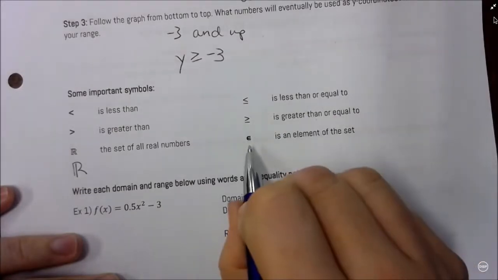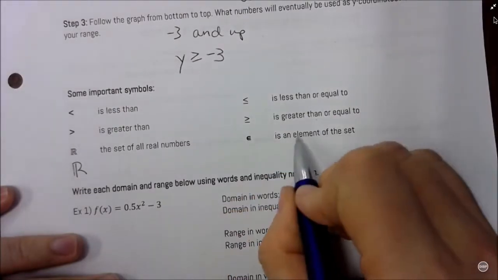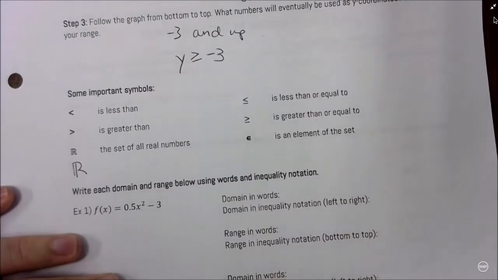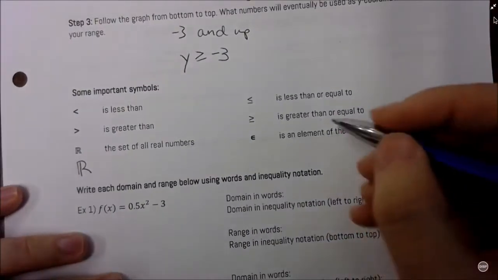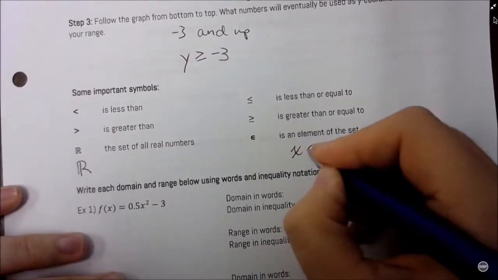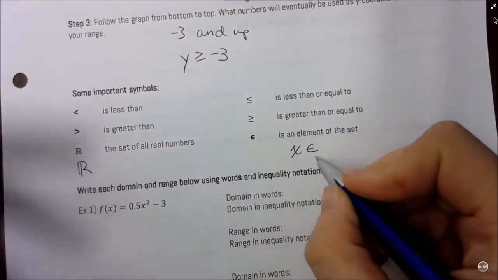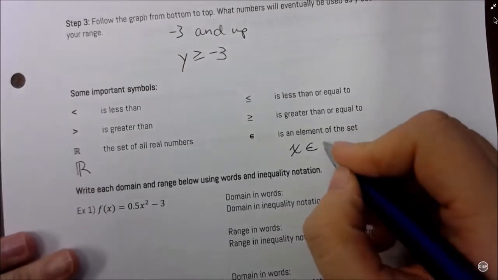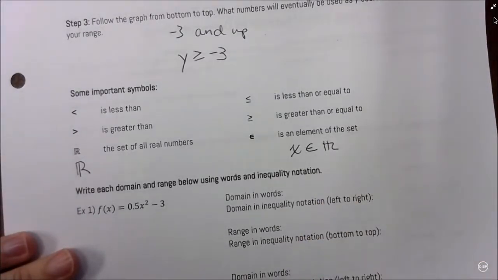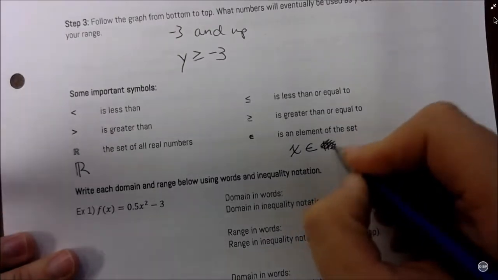And this is one that confuses students. It's just shorthand for "is an element of the set." So if I wanted to say that x is a real number, I would write x is an element of. It's just like x is a member of this family or something like that. Kind of means the same thing. So x is an element of the real numbers. That's all that means.